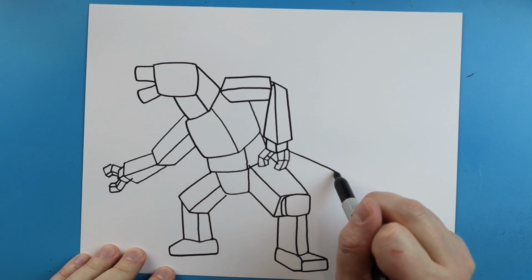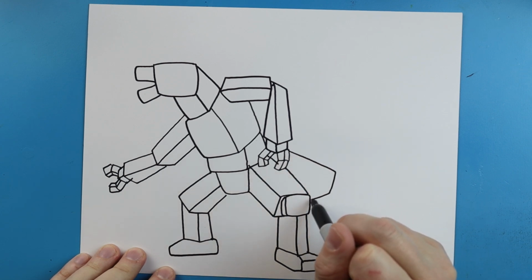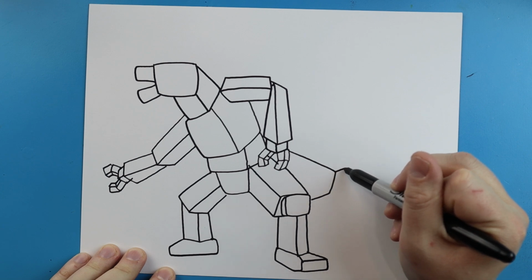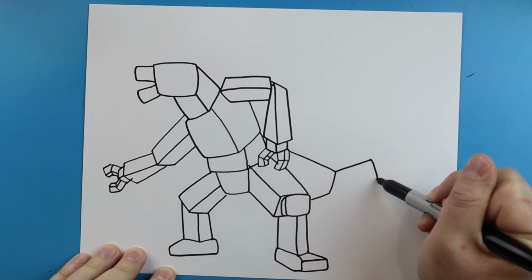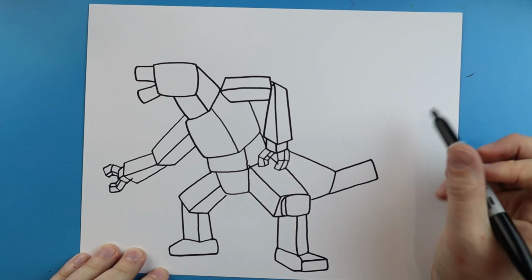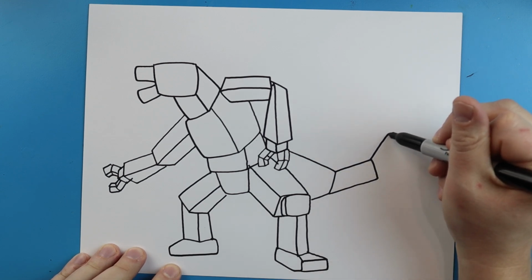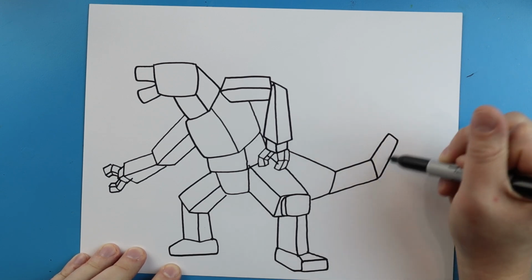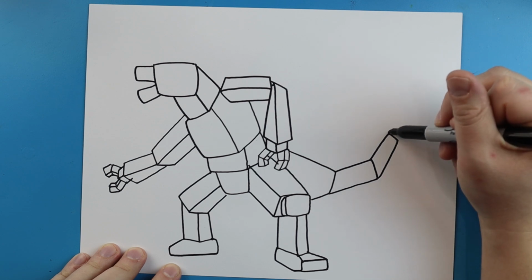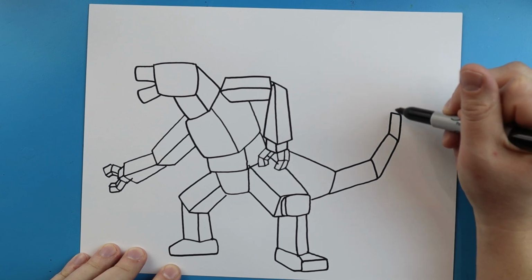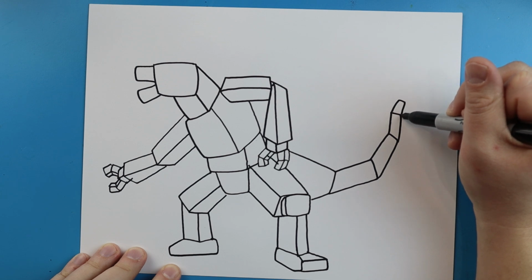Starting here, we're going to draw a line that's going to come down. It's going to go down and then come in. Make a line that goes up, down, and then in. I'm going to bring this up, over, and down. You can see I'm making these a little bit smaller. Go up, over, and down, and then one more up, over, and down.